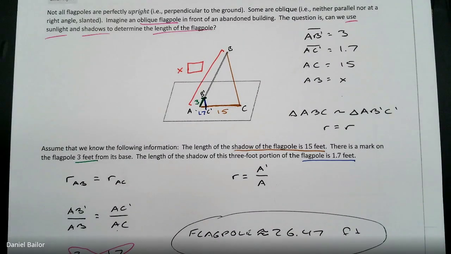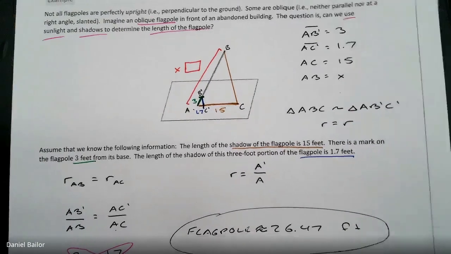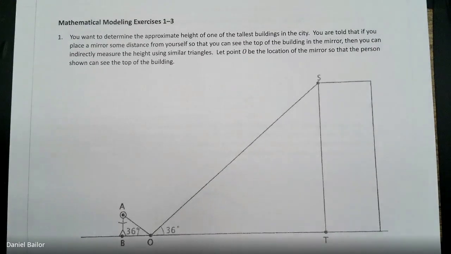Okay, class, you should have taken a little bit of a break and checked your notes, checked your work on this example to make sure you're following along. Now it's time to look at some more exercises. We have 3 exercises we're going to look at, starting with this one where we are trying to measure the height of a building.